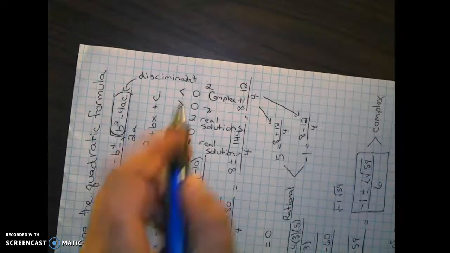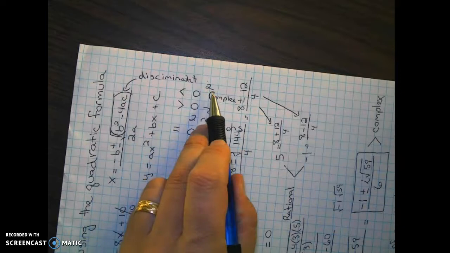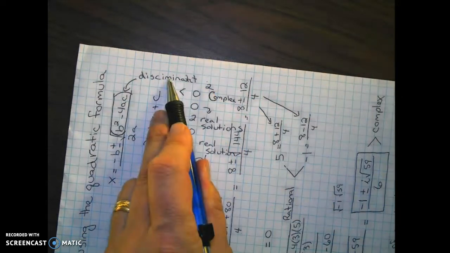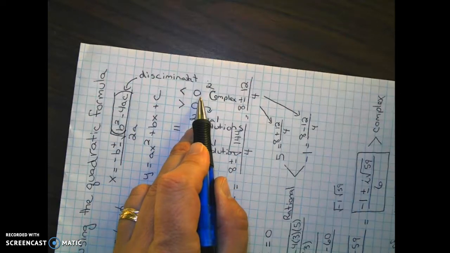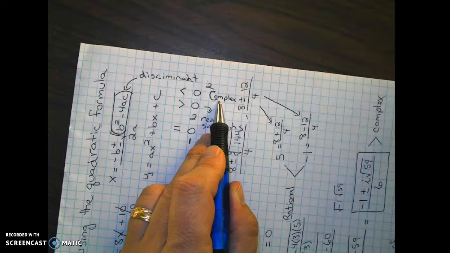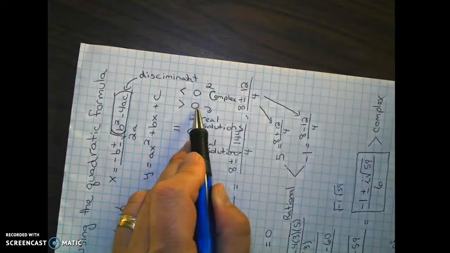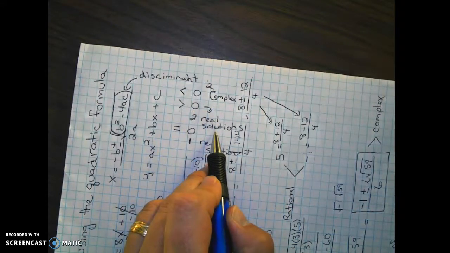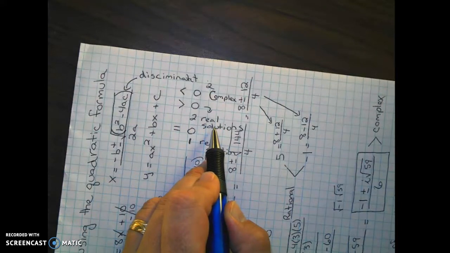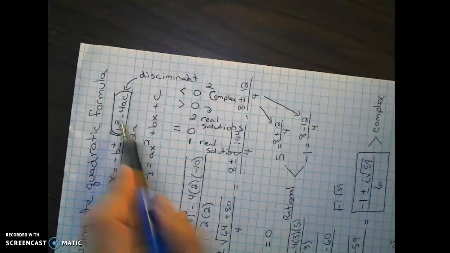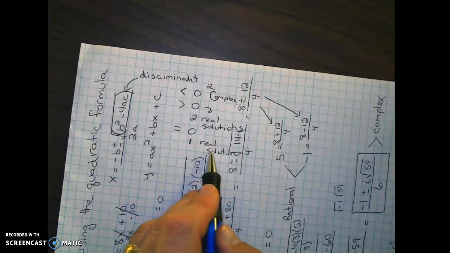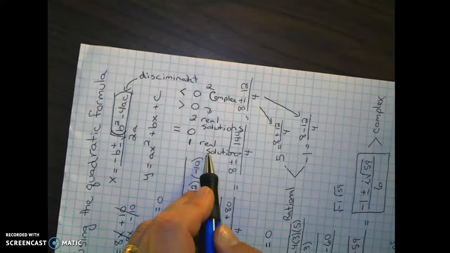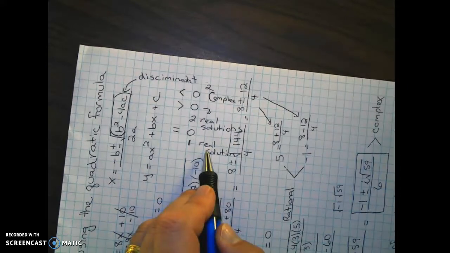Okay, so finally in wrapping up, just to recap here, if the discriminant, if this value under the radical is less than 0, we have 2 complex solutions. If it's greater than 0, we have 2 real solutions. x equals 2, x equals 3. If the value under here is equal to 0, then we have one real solution. But just realize that one real solution occurs twice. Like, for example, x equals 4, x equals 4. It's the same solution twice.